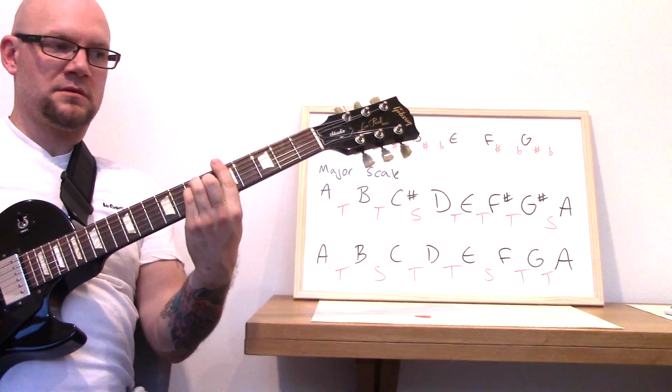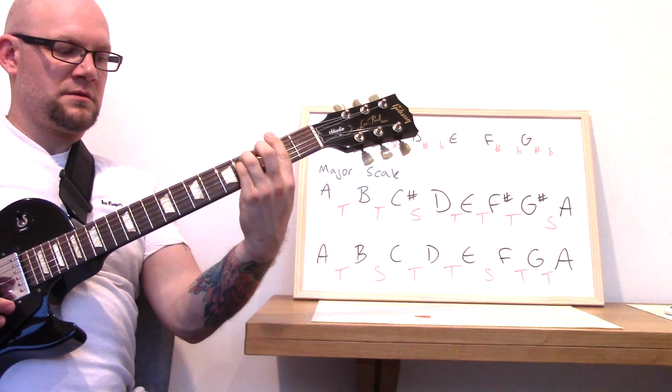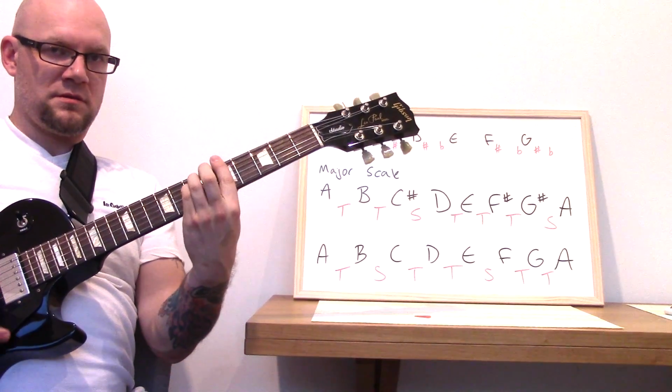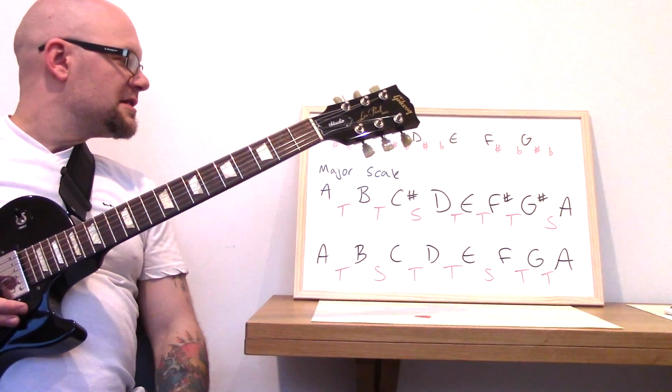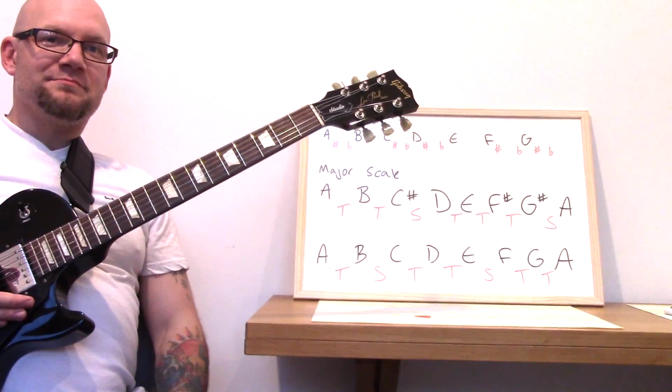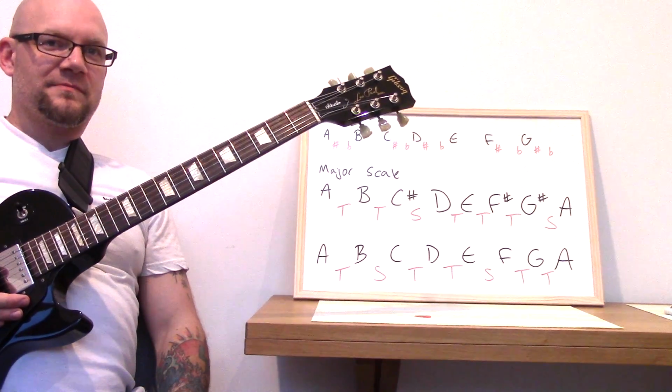So those are the differences between major and minor scales.